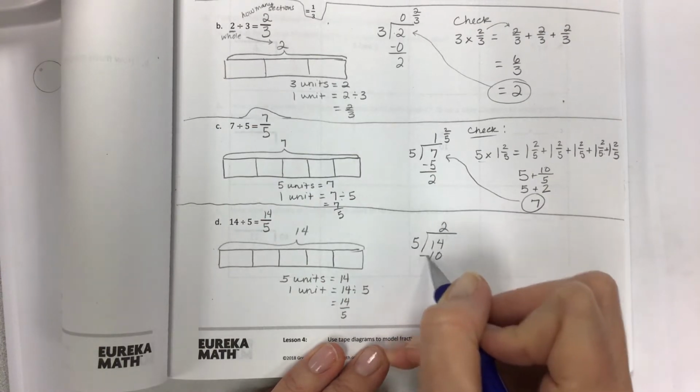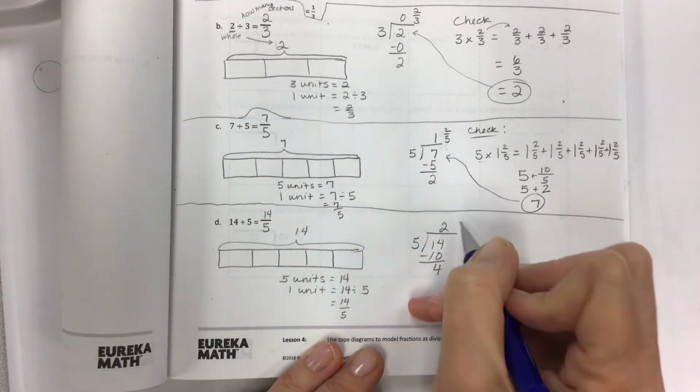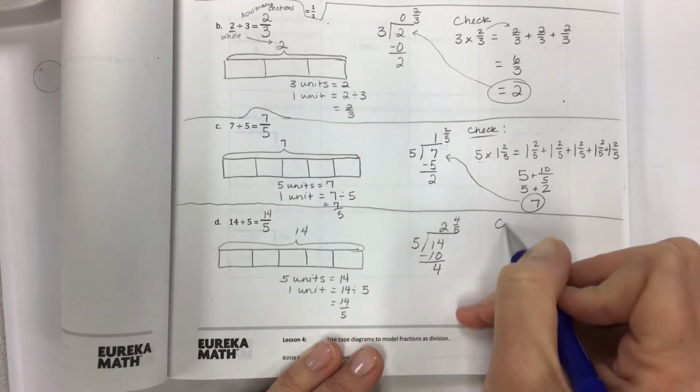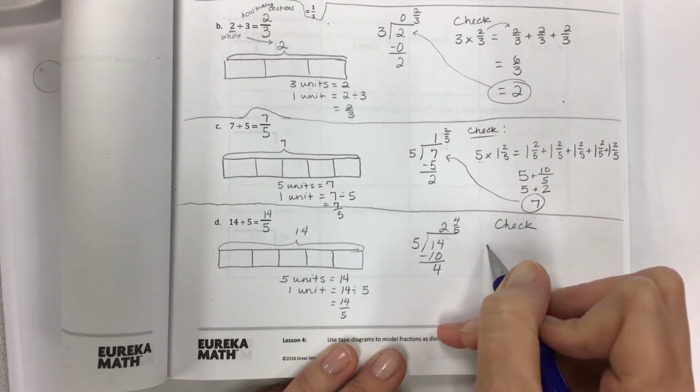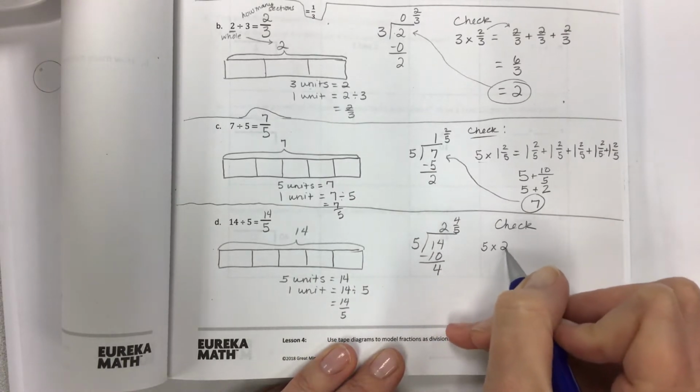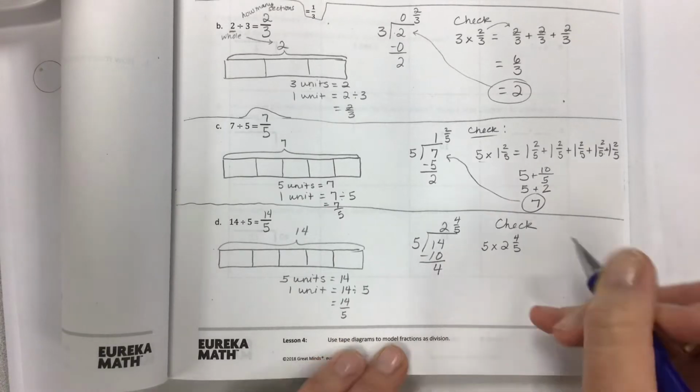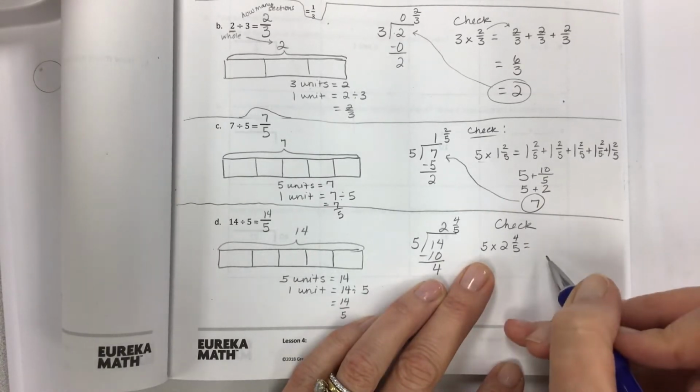2, 10, subtract, get 4, 4/5. Check, multiply, 2 and 4/5. And then we have to add it.